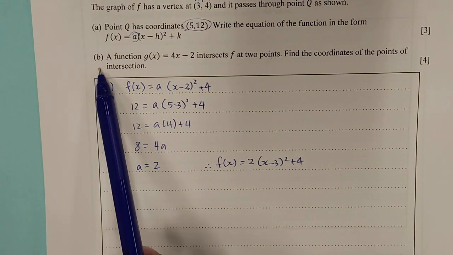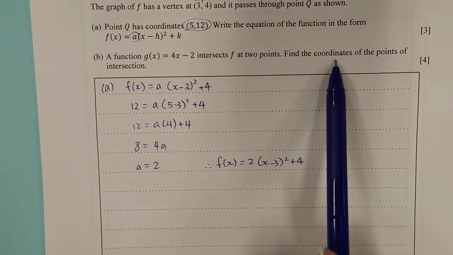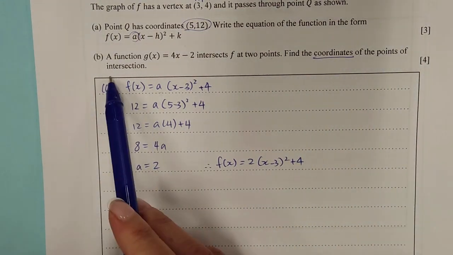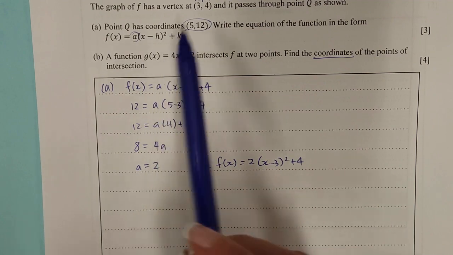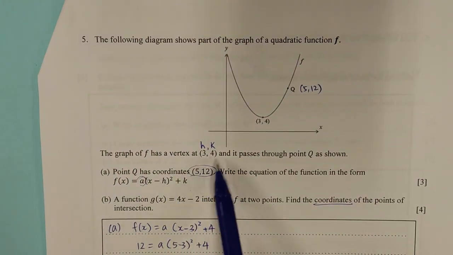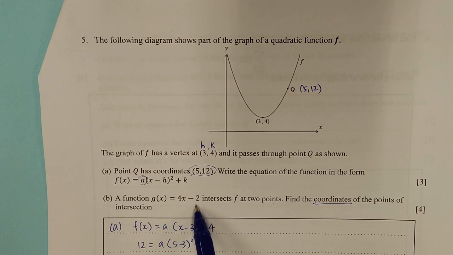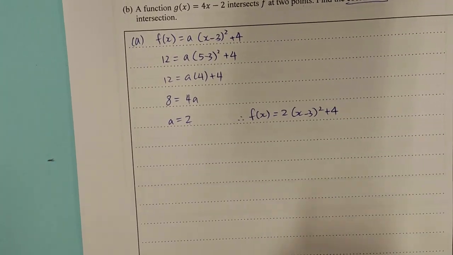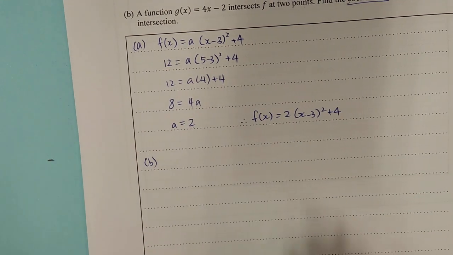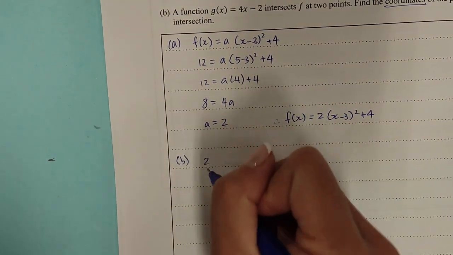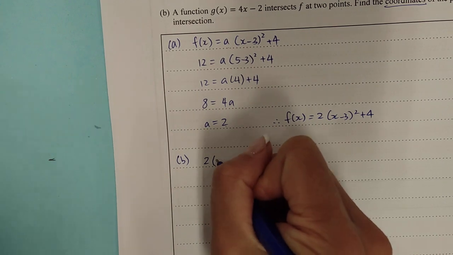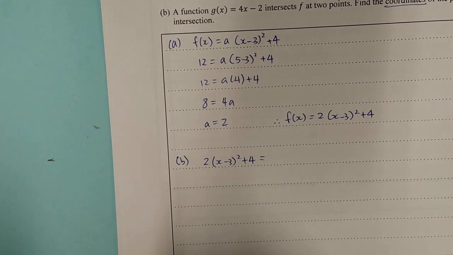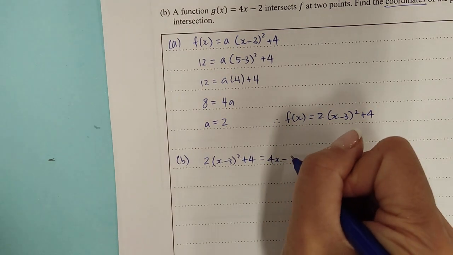Question B is asking us to find the coordinates of the points of intersection of g(x) and f(x). So here's the equation for g(x), and then here's the function f(x). So what we want to do is to set those two equations equal to each other. So 2(x - 3)^2 + 4 is equal to 4x - 2.